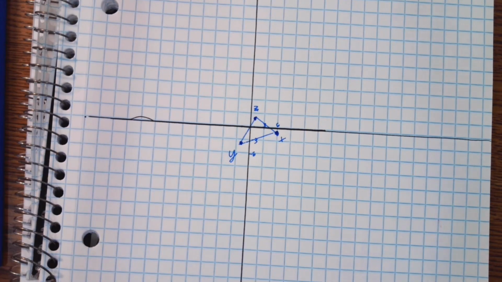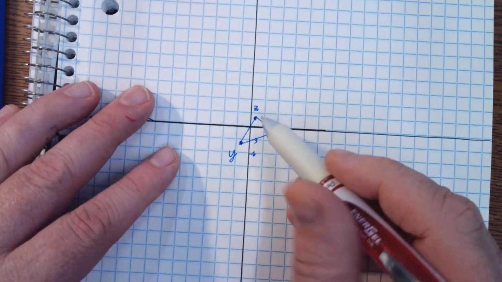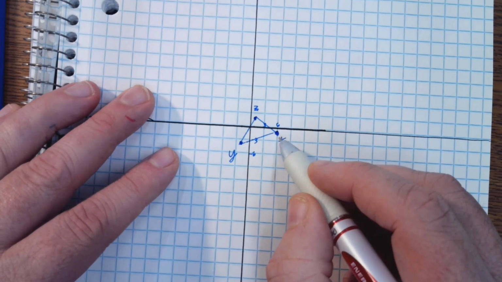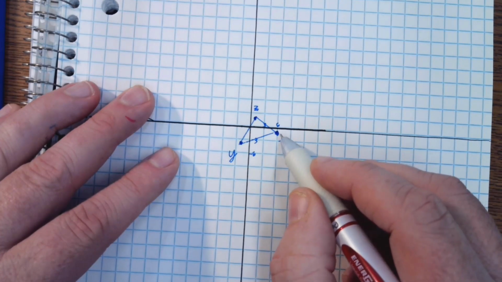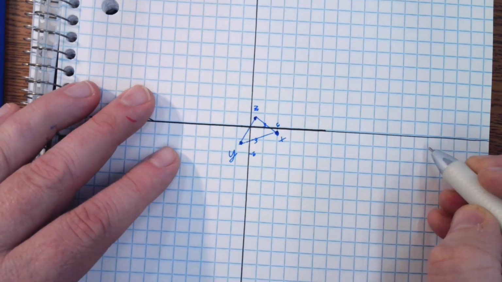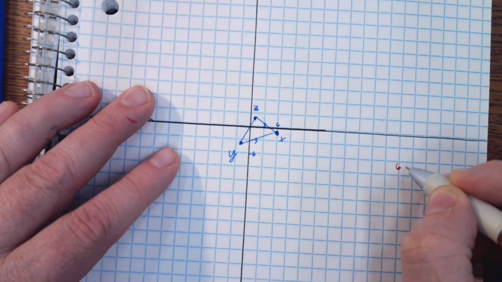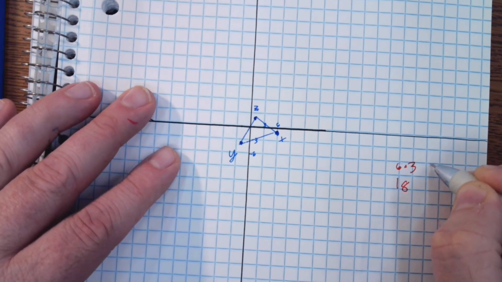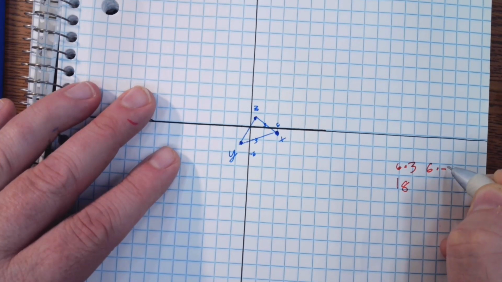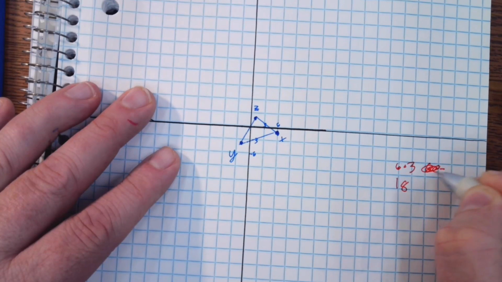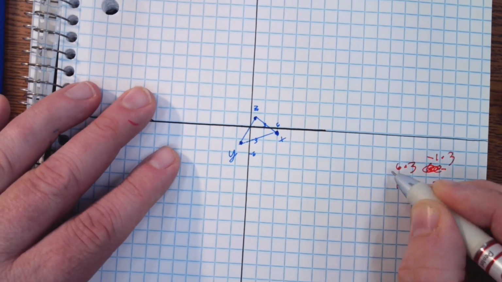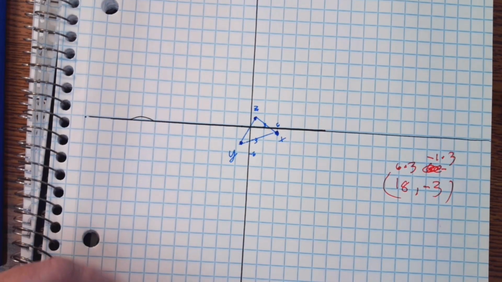So we discussed z. What do I do to z? I mean, we discussed x. What do we do to x? Well, it becomes 18, -3. Why? Because 6 times 3 equals 18. 6 times negative 1. I'm sorry. Negative 1 times 3 is going to be negative 3. So I need to graph 18, -3.